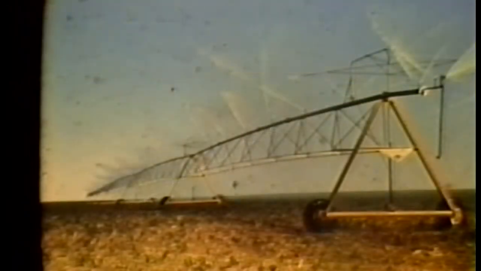Being self-propelled, the lateral is driven by a series of power units, one on each tower. The reason for the separate power units is to allow each tower to travel at a different rate of speed. The distance around the circle becomes greater as you move away from the center. Therefore, each succeeding tower must travel at a faster speed if the lateral is to rotate uniformly and in a straight line.